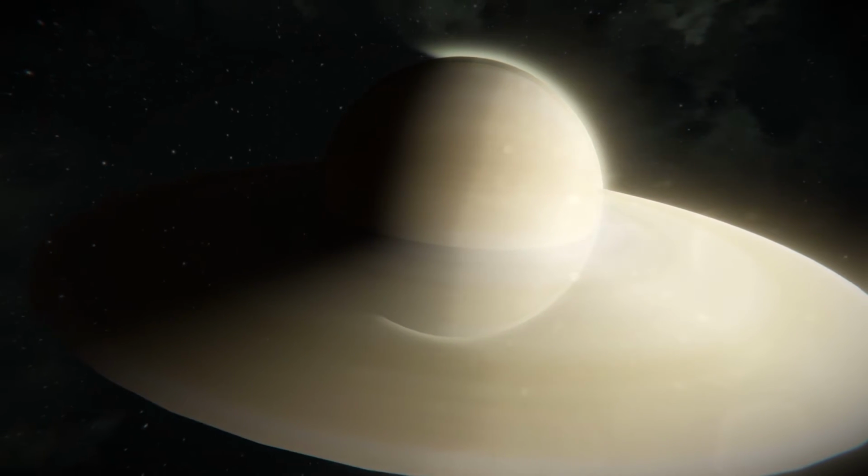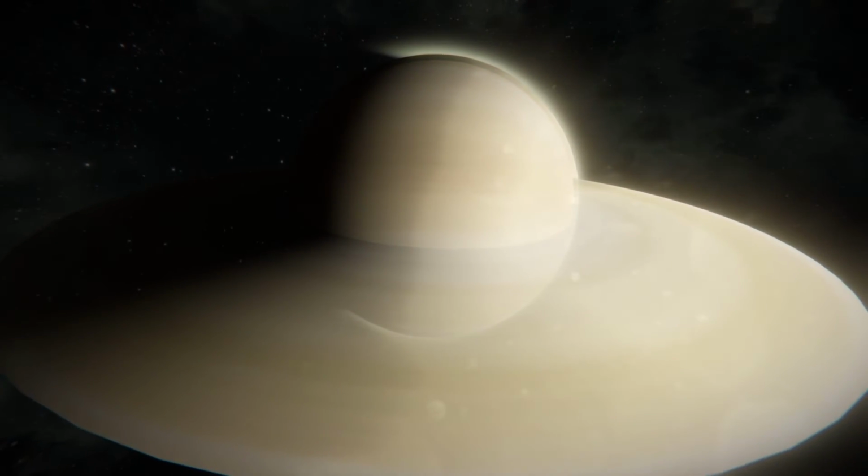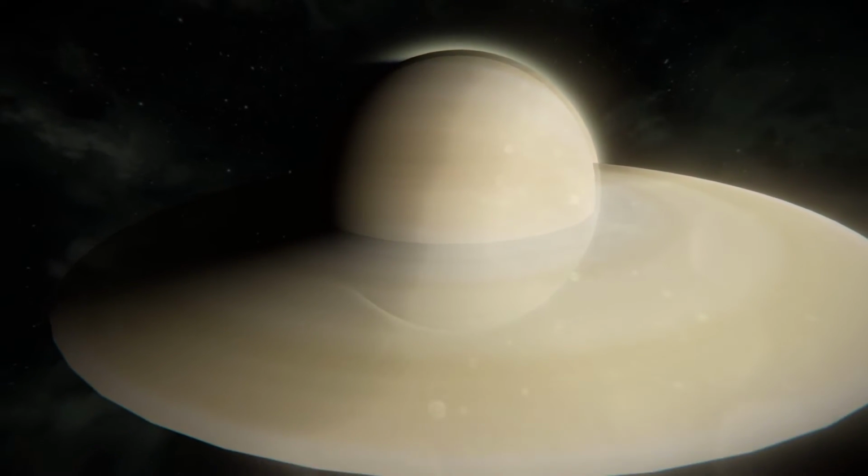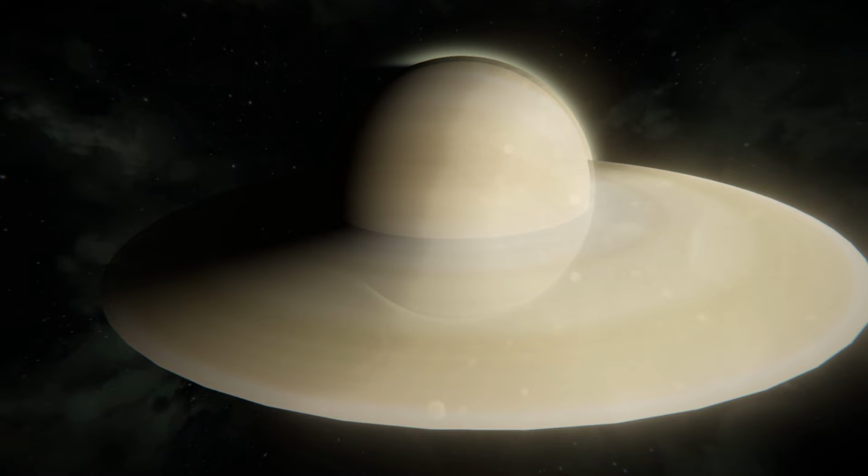Just kind of like Jupiter, Saturn is pretty much made of hydrogen and helium, and it doesn't have a rocky surface. It might have a rocky core, we don't know, because it's difficult to see in there, but it does not have a rocky surface like Earth does.